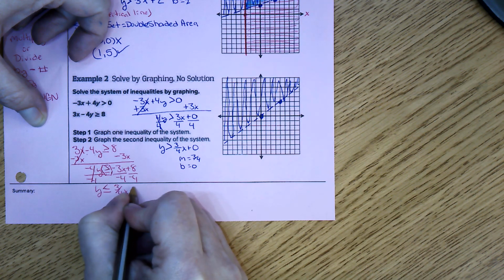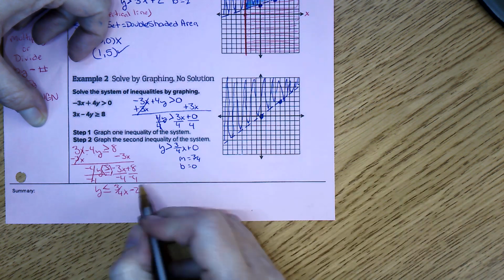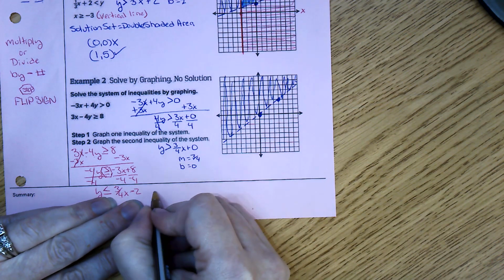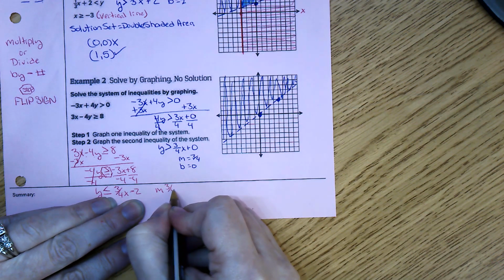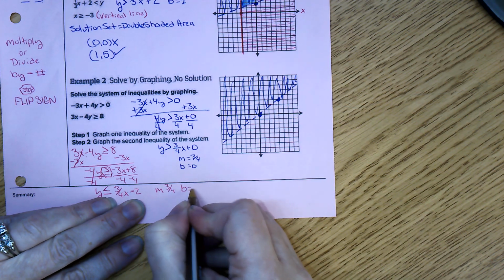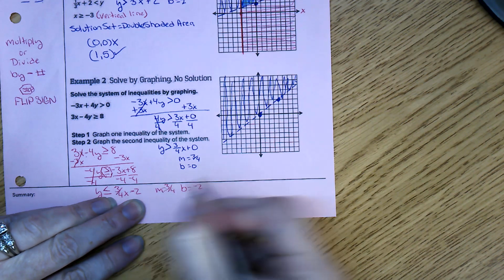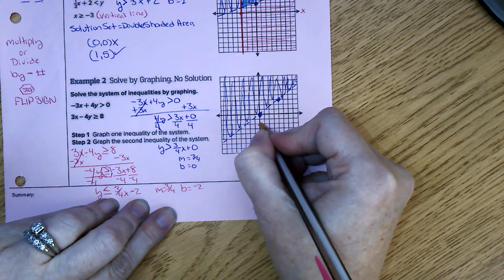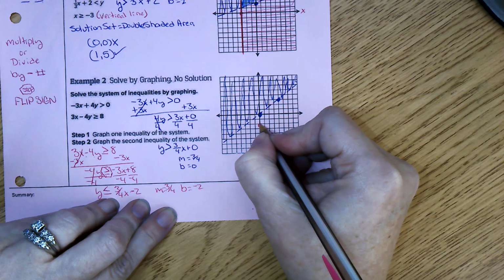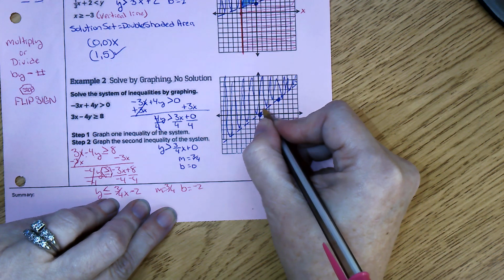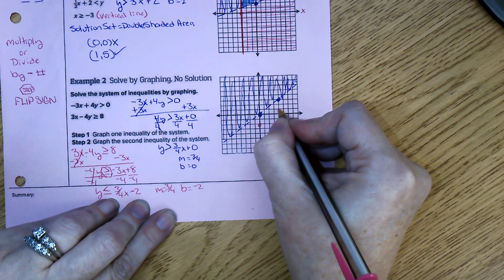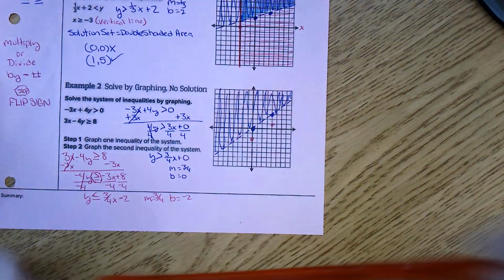X minus 2. Okay, so my m is 3/4. My b is negative 2. So negative 2. My slope is 3/4. 1, 2, 3. 1, 2, 3, 4. I have a solid line.